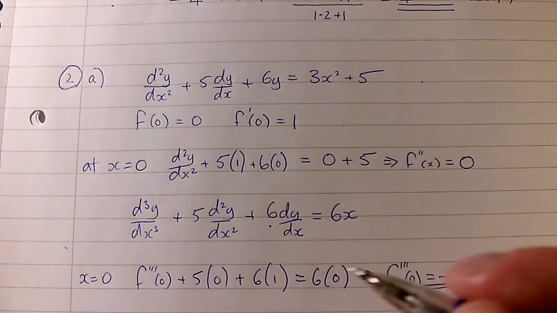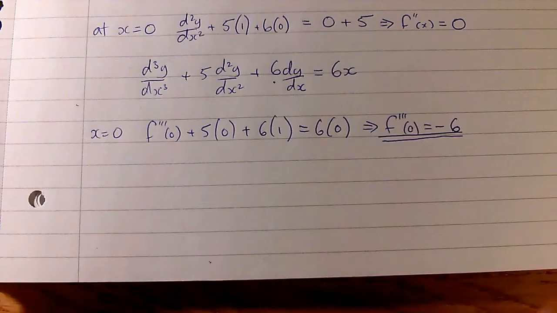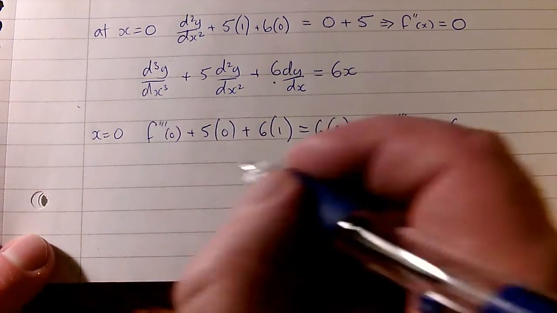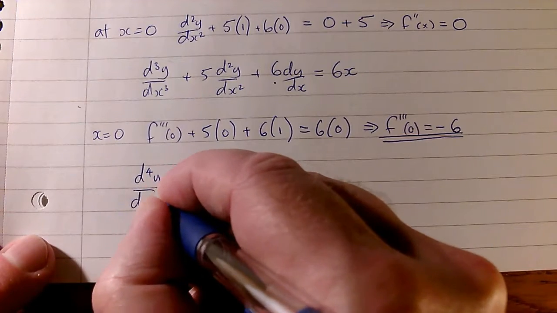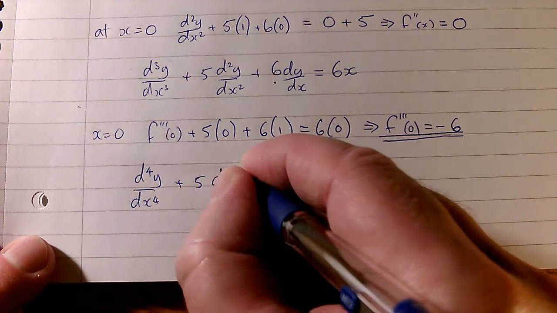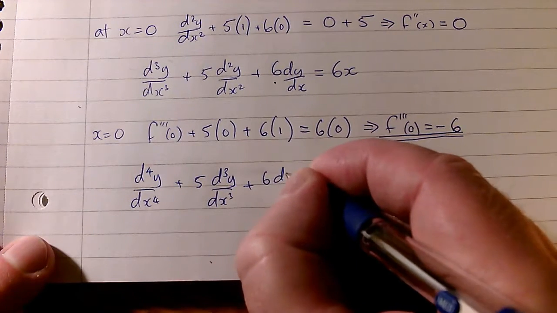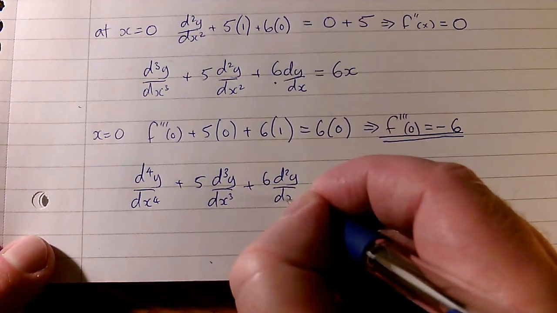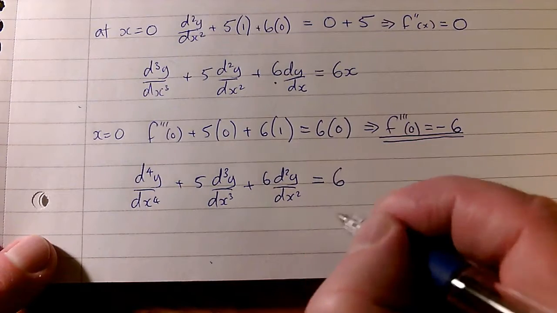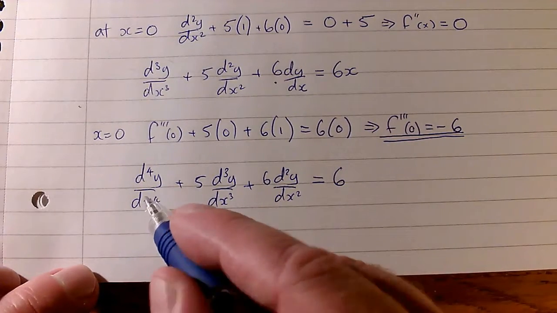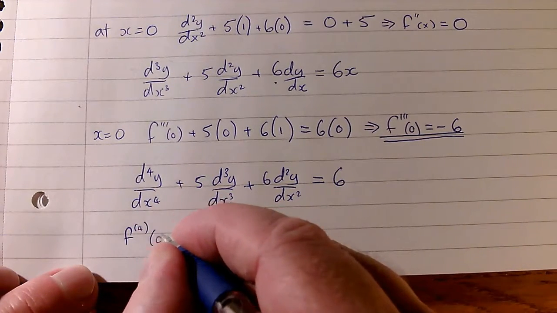Alright, so we've got to move on, we've got to find f, the fourth derivative at 0. And this is just rinse and repeat. We're just going to differentiate the equation through again to get d4y by dx to the 4 plus 5 d3y by dx cubed plus 6 d2y by dx squared equals, differentiate the 6x again, and we're going to get 6. And we're going to sub in, this is one we want to find out, this is f 4 dashed of 0.